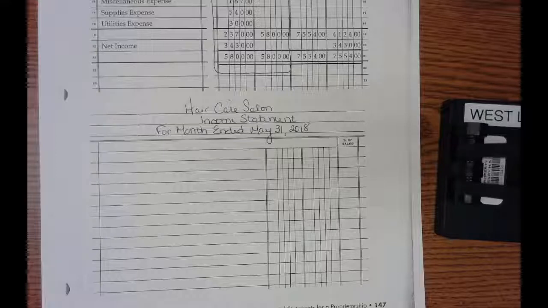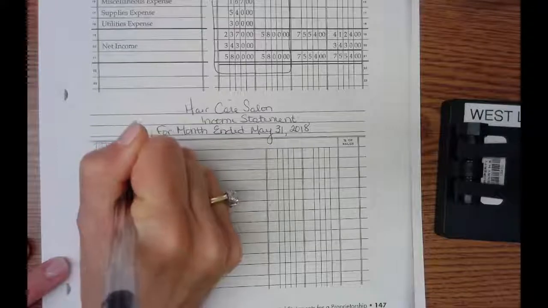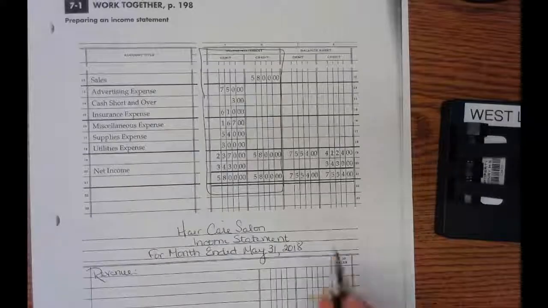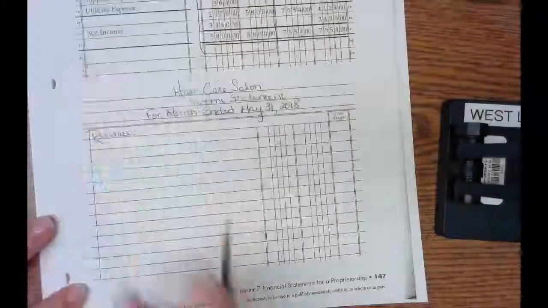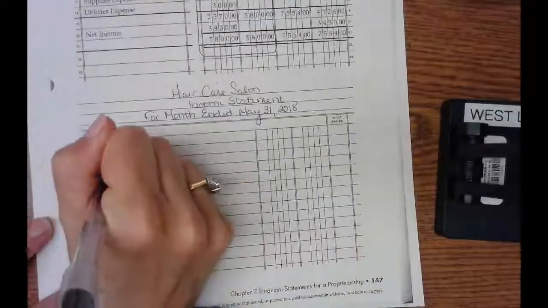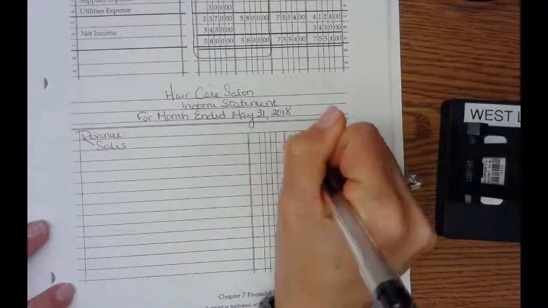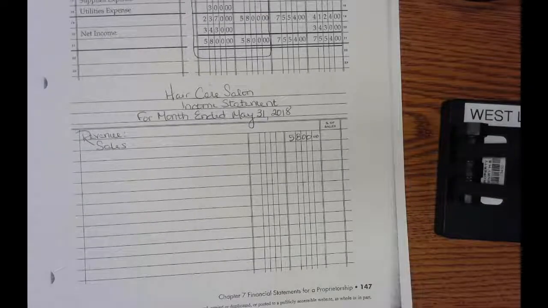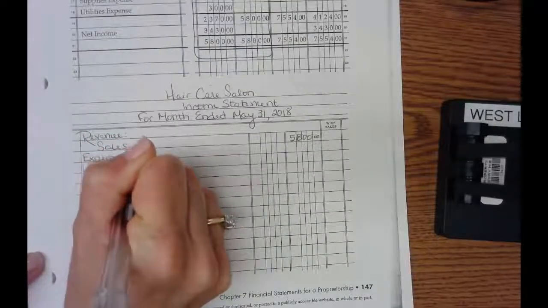Okay, an income statement has three main sections. The first one is revenue, so I'm going to write the heading revenue. When I look back up at my partial worksheet, revenue is money coming in, so that's going to be our sales amount. So back down here in my blank form, I'm going to indent sales a little bit, and in the far right-hand column, I'm going to write in the amount $5,800. That's my only revenue in this particular problem, so my next section on this income statement is going to be expenses.